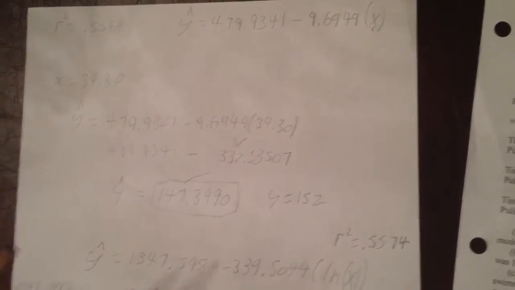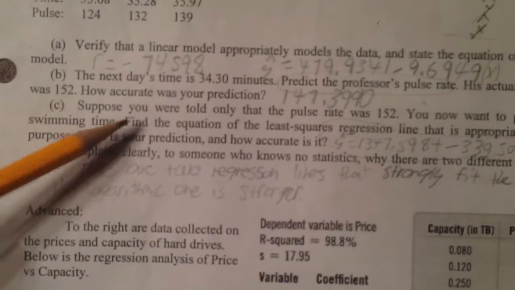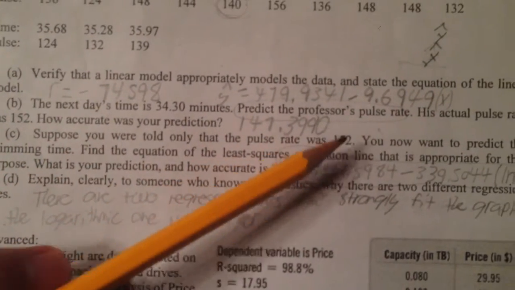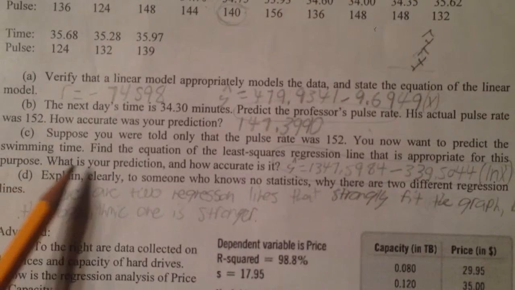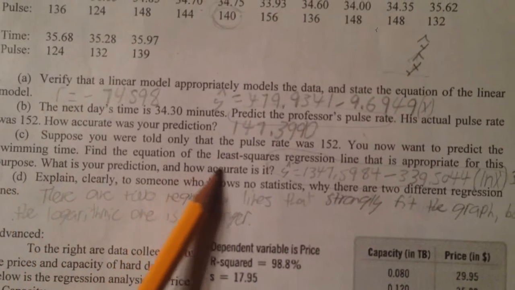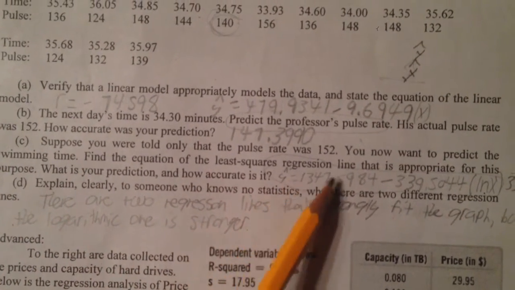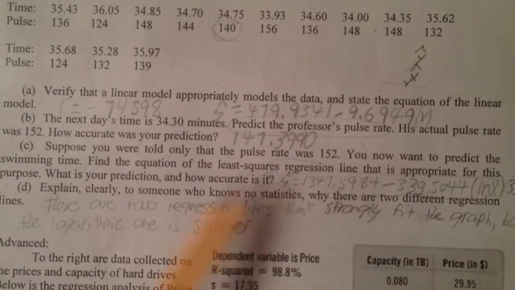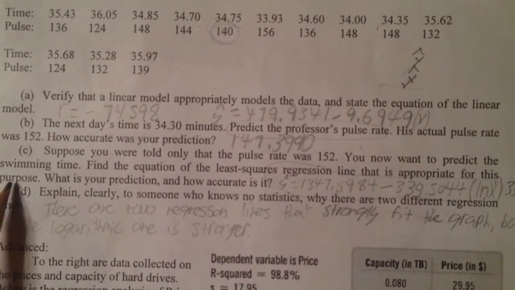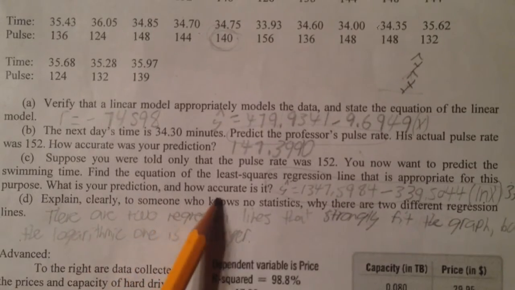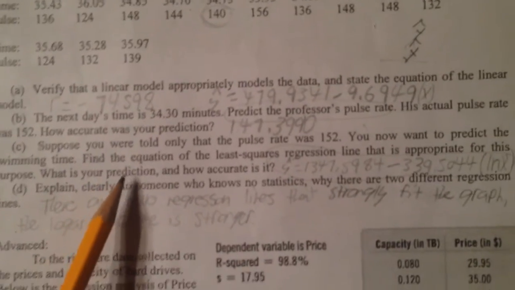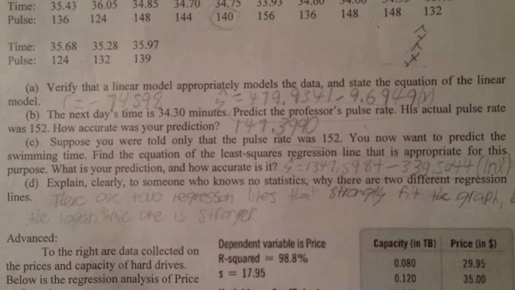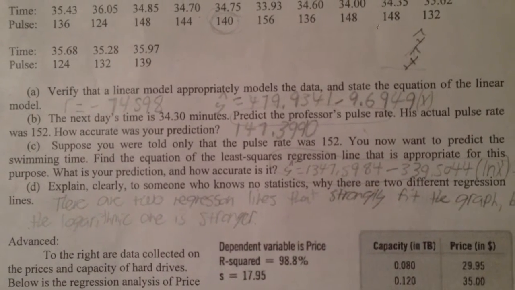Moving on to part C, suppose you were told only that the pulse rate was 152. You now want to predict the swimming time. Find the equation of the least squares regression line that is appropriate for this purpose. What is your prediction and how accurate is it? So we have to find the equation that is the most appropriate for this set of data.